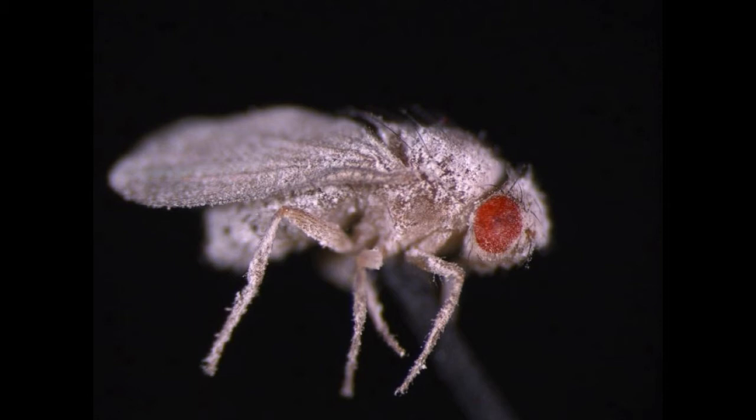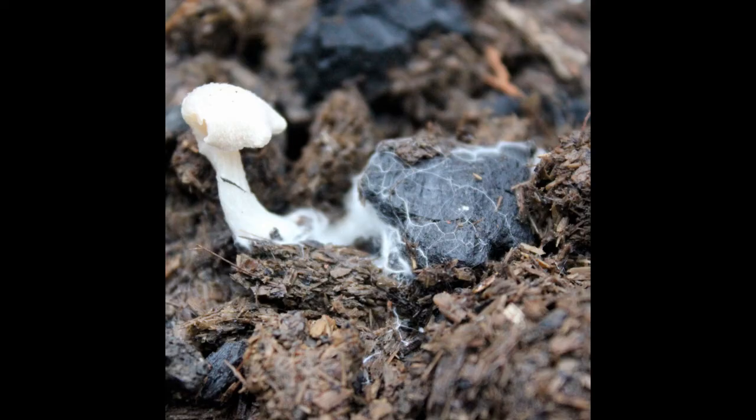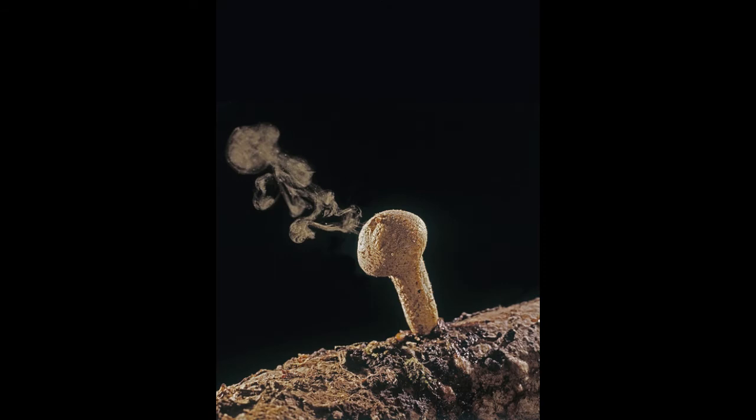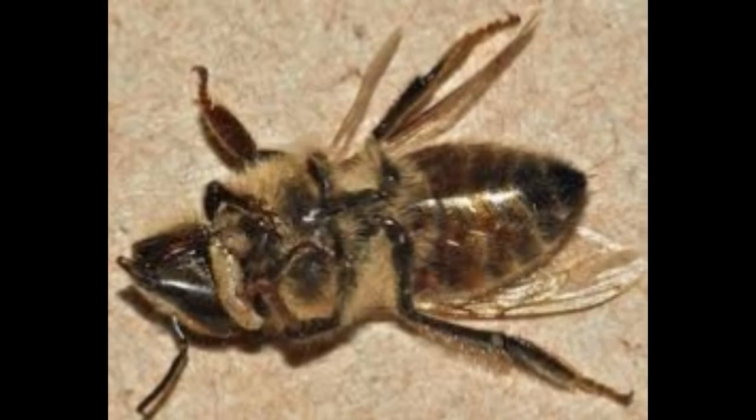What exactly it does is, as soon as it enters the fly, it starts to feed on the genitals, fat reserves, reproductive organs, and finally its muscle. At the same time, it shoots out thousands of spores onto other flies. After a few days of infection, the fly lies tilted for a few hours, and then dies.